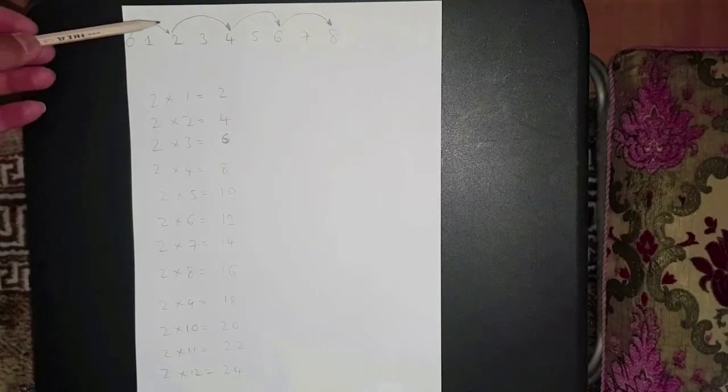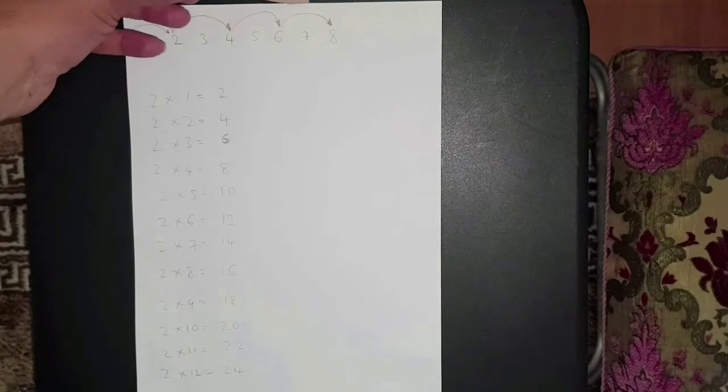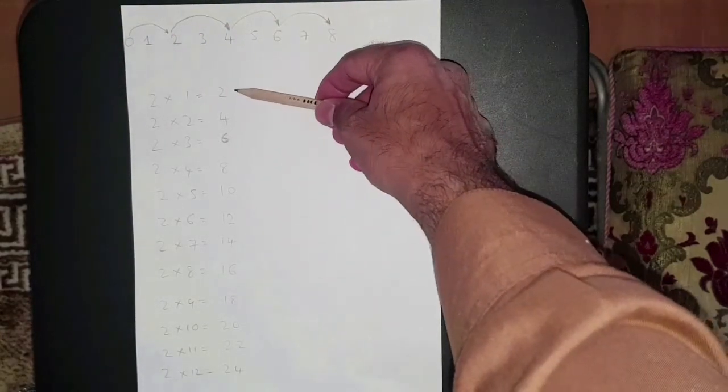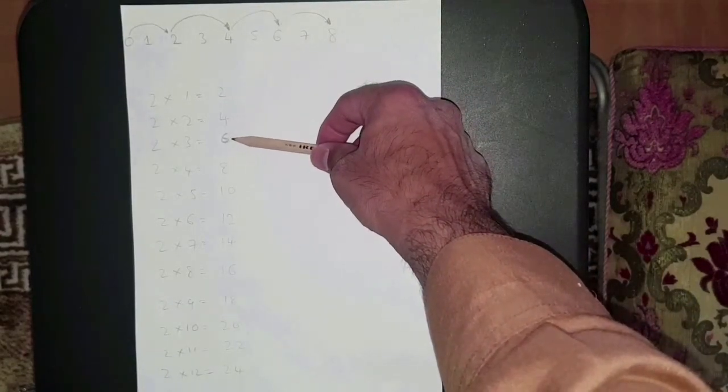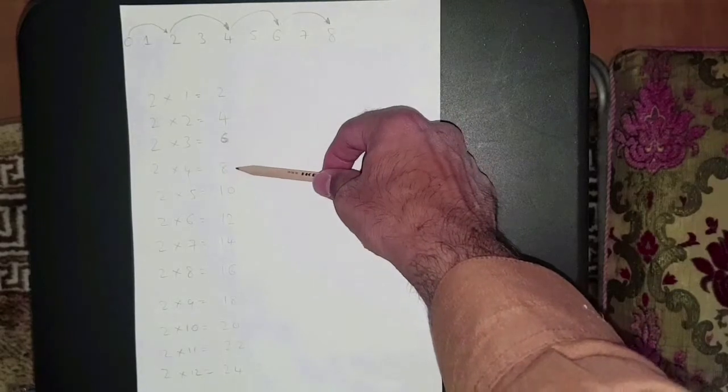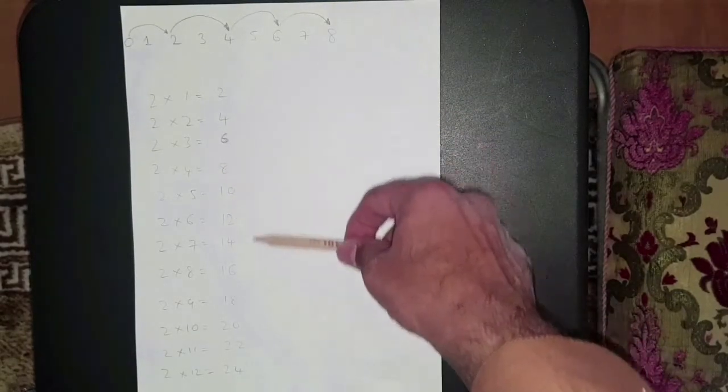So now let's look at the 2 times table. Now you're counting in steps of 2. 1, 2, 3, 4, 5, 6, 7, 8, and so on. Here we go. 2 times 1 is 2, 2 times 2 is 4, 2 times 3 is 6, 8, 10, 12, and so on.